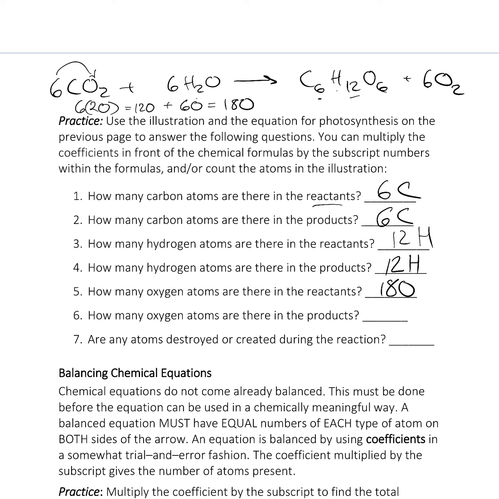Moving over to the right, we have 1 sugar molecule, and that 1 sugar molecule has 6 oxygens. And each oxygen molecule has 2 oxygen atoms, so that means that we have another 6 times 2 oxygen.